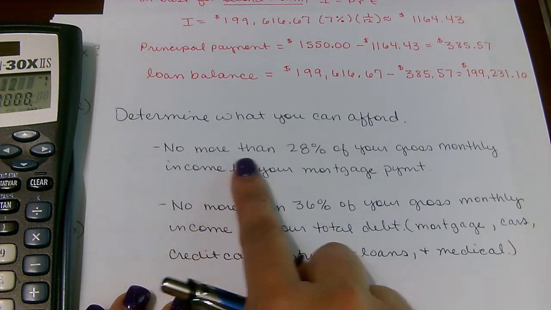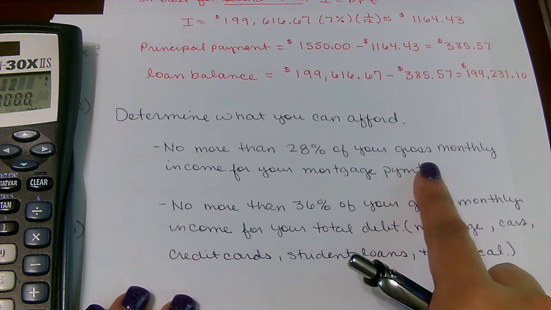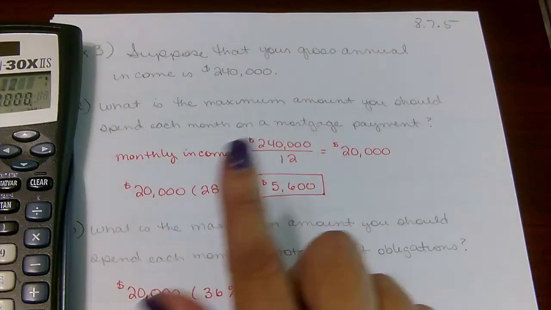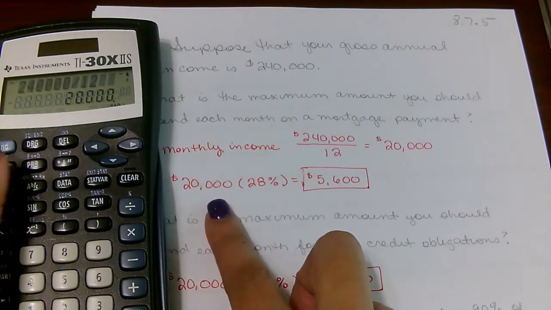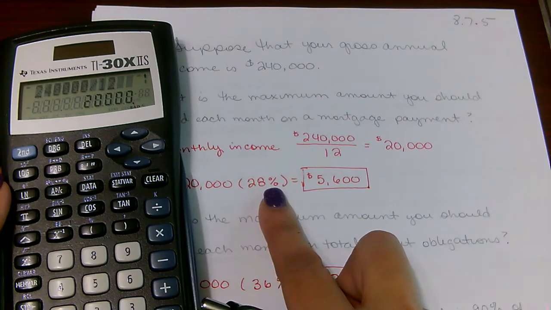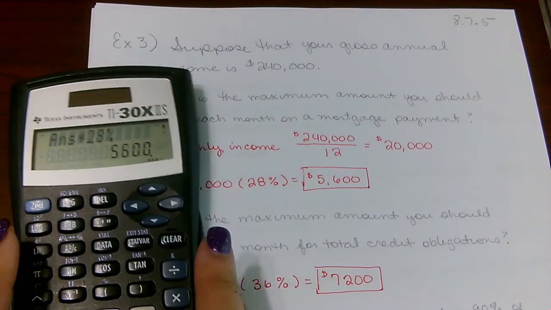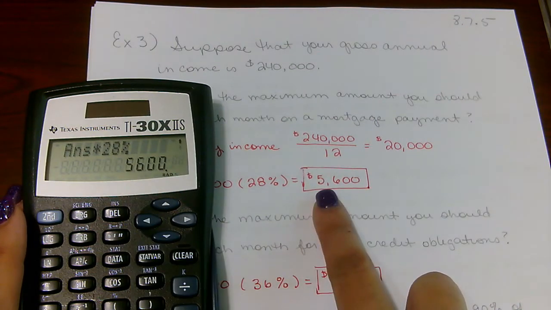Since we do not want more than 28% of our gross monthly income towards our monthly payment, we're going to take the $20,000 and multiply that by 28%. That means we shouldn't have a mortgage payment greater than $5,600.